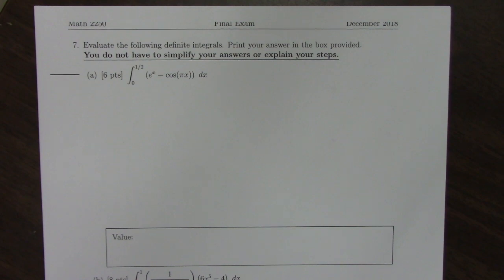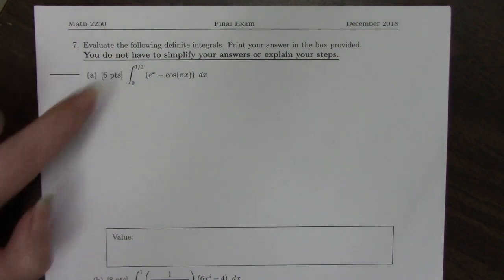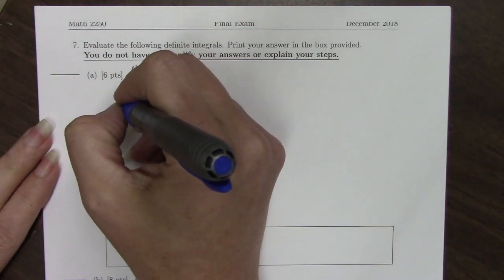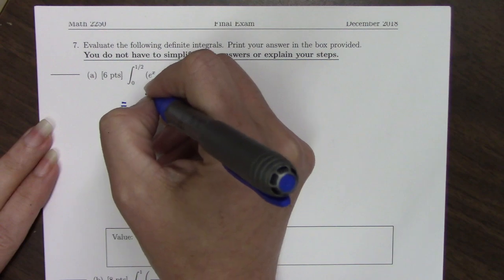So this is a definite integral, so we're going to need to invoke the fundamental theorem of calculus part 2. And we want to calculate the antiderivative, and then we have to evaluate it at the bounds of the integral. So the antiderivative of e to the x is just e to the x.